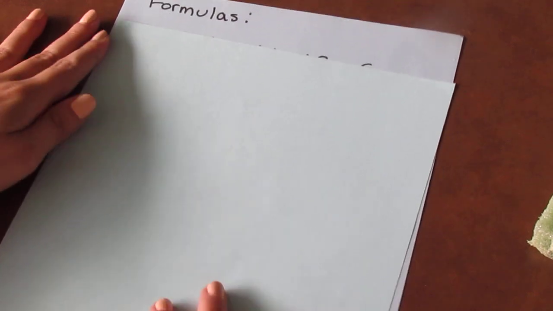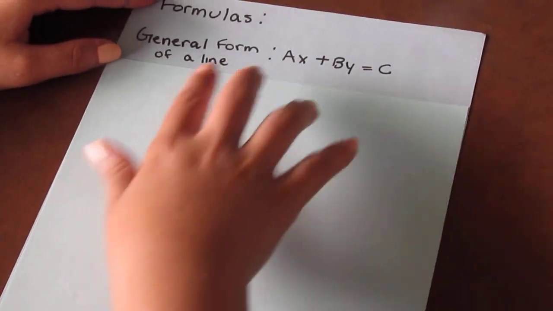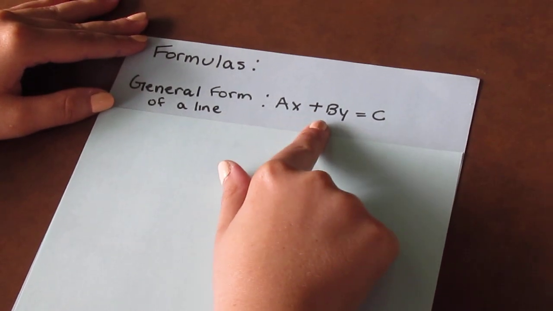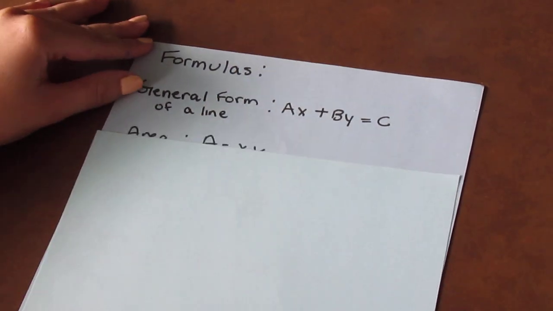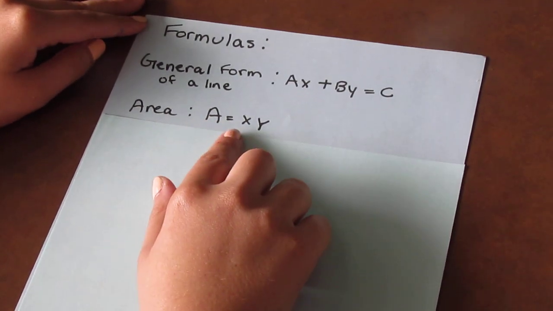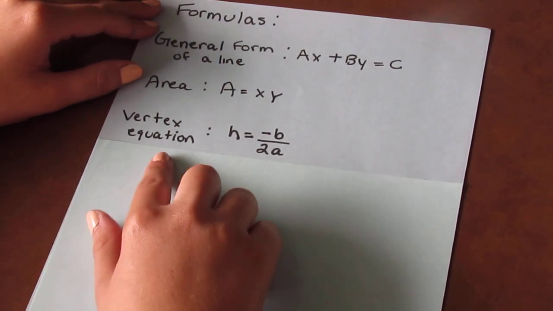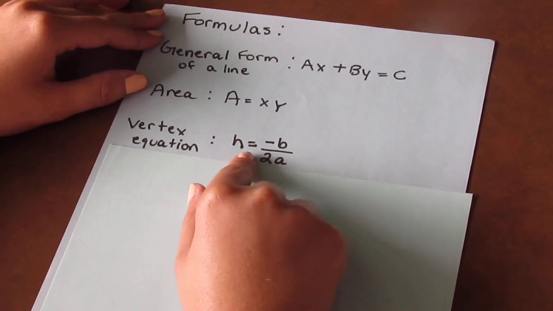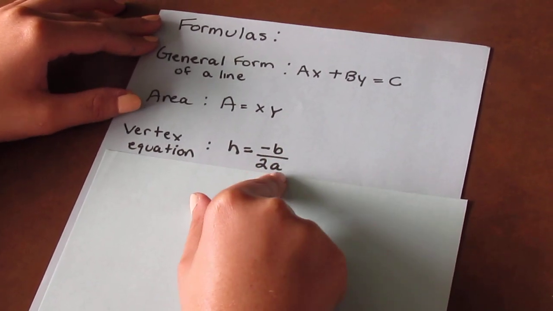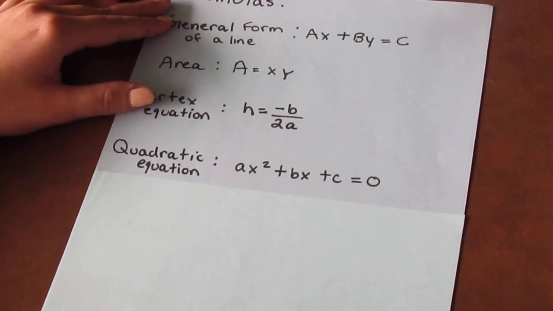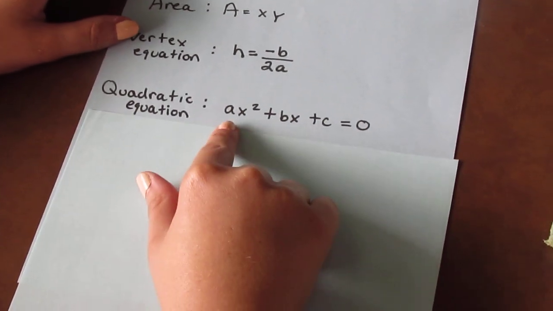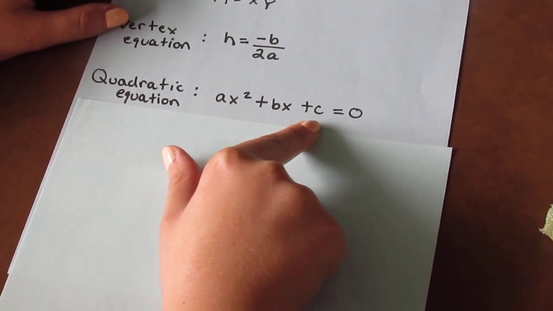So before we start, here are the formulas that we will be using. First, we have the general form of a line, AX plus BY equals C. We have area, which equals X times Y. We have the vertex equation, H equals negative B divided by 2A. We have the quadratic equation, AX squared plus BX plus C equals 0.